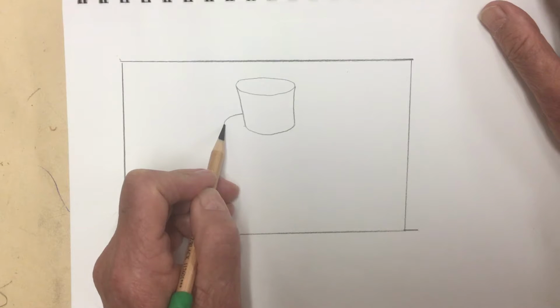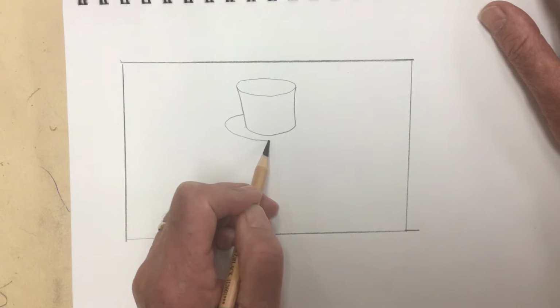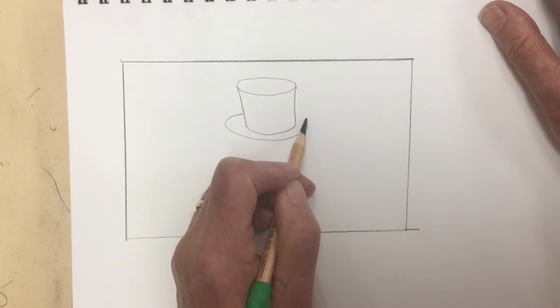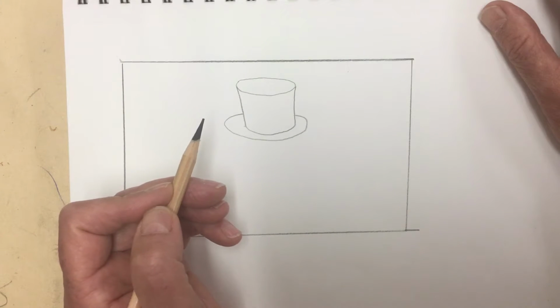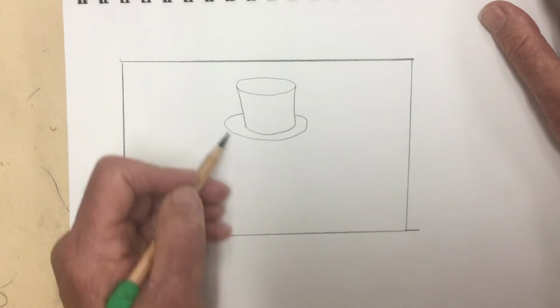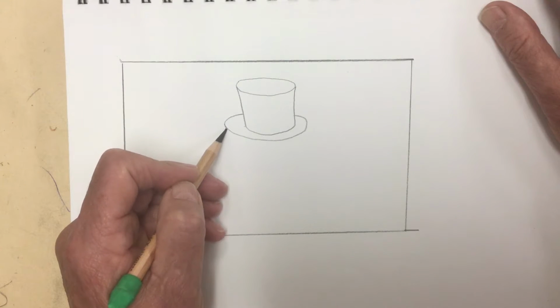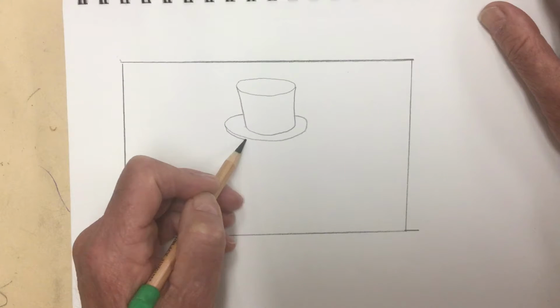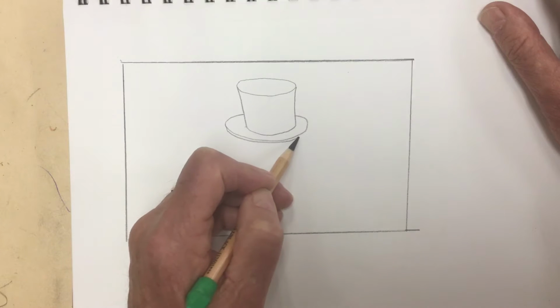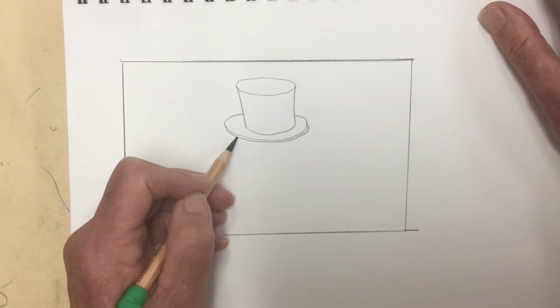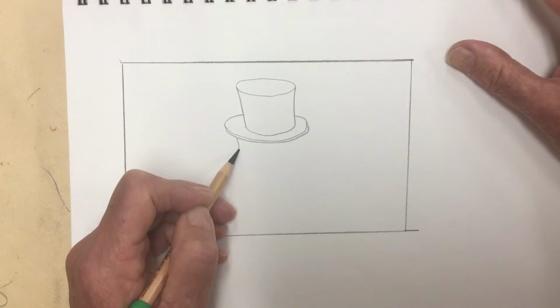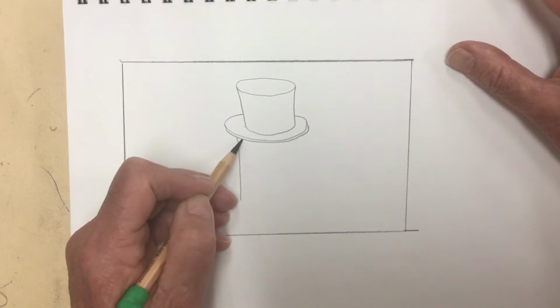So here's another oval, foreshortened circle. And yes, it looks like a top hat. So this drawing is a 2-for-1. But this is a stool, so it has some thickness to it. And here are the legs of the stool.